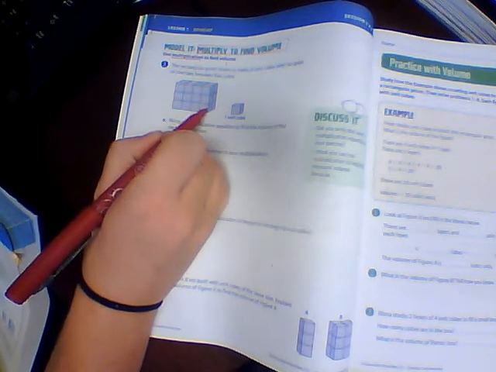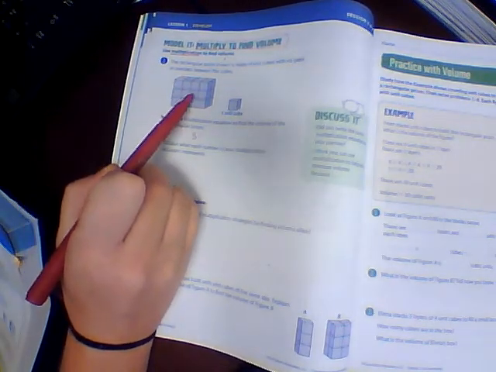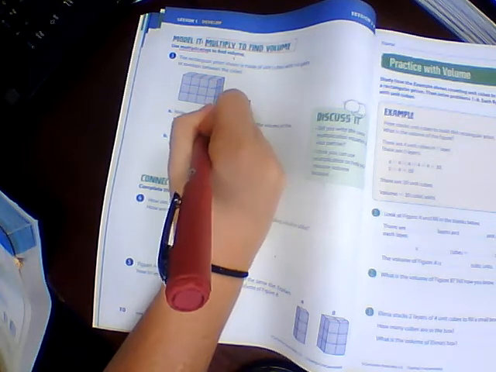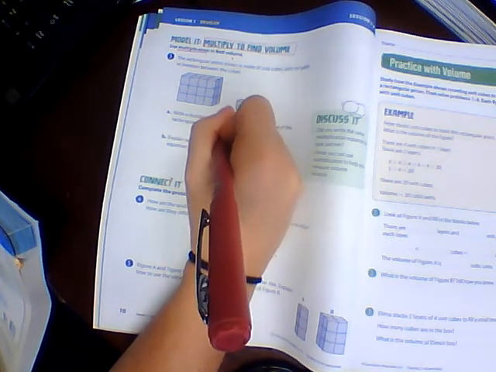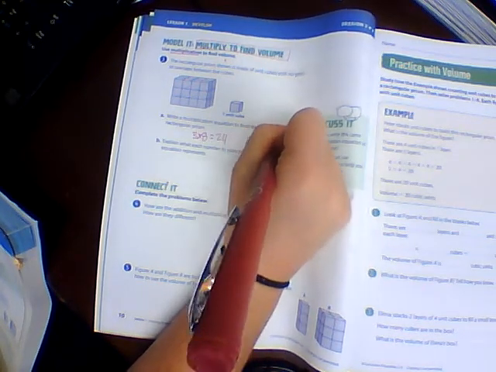What do you think we do, you guys? What do you think it is? Well, one possible equation here, let's count up. We have 3 rows. And how many are in each row? 1, 2, 3, 4. But we have to remember there's some on the back side. So 5, 6, 7, 8. So 3 times 8 equals 24. So it's 24 cubic units.